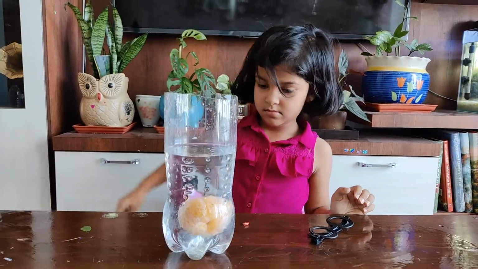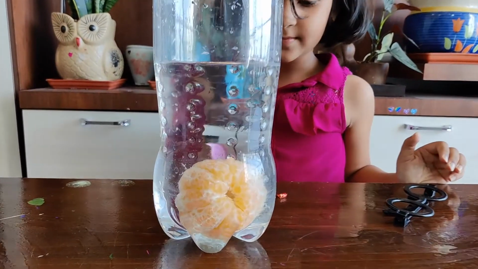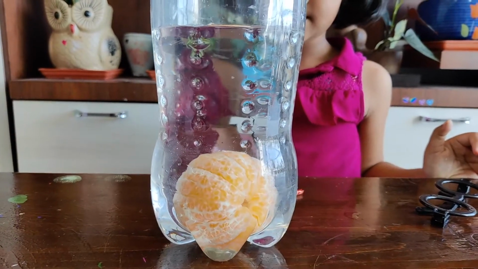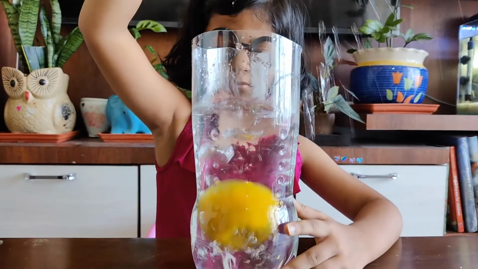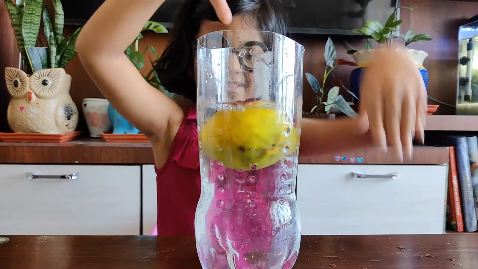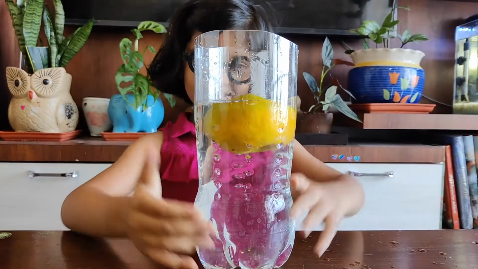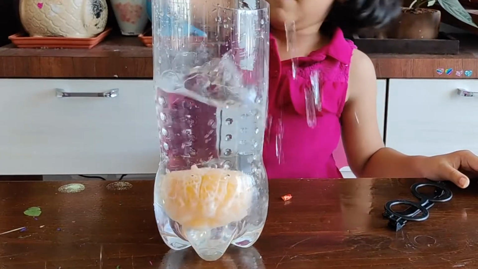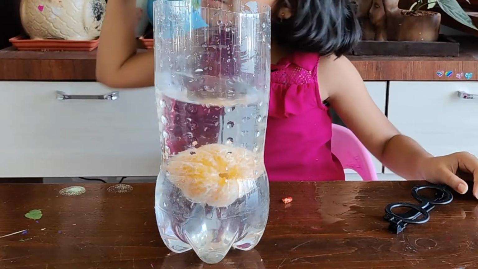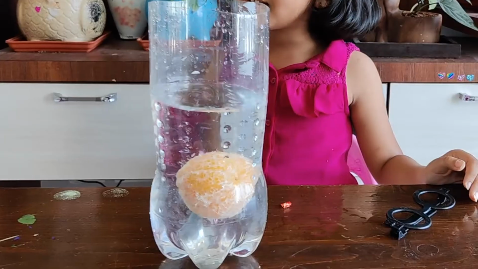Orange with peel is heavier than without peel, but still it floats with peel and sinks without peel. Why? Orange peel has many pores with tiny air pockets, which makes it less dense than water, thus causing it to float. Whereas when we remove the peel, the air pockets go away, making it denser than water and causing it to sink.